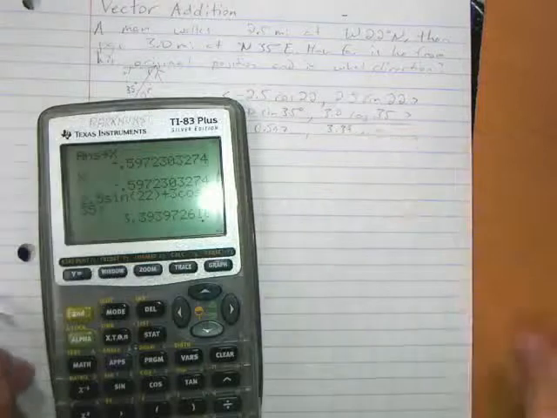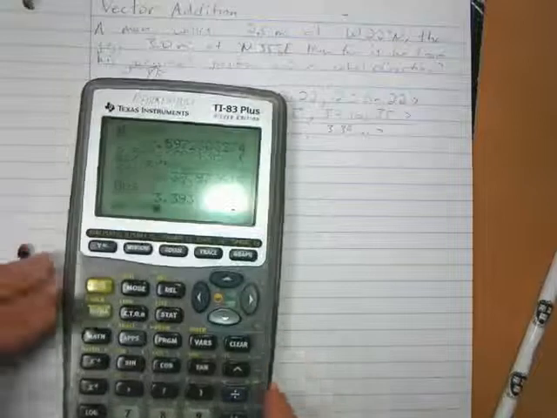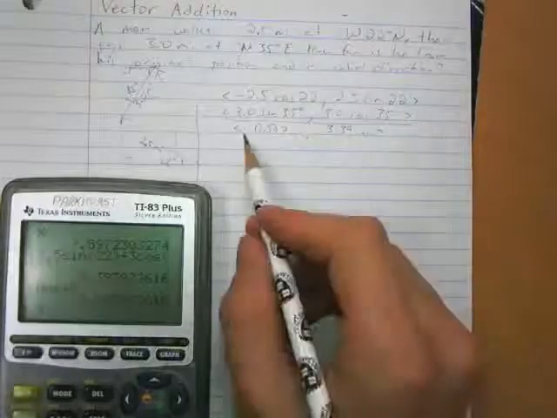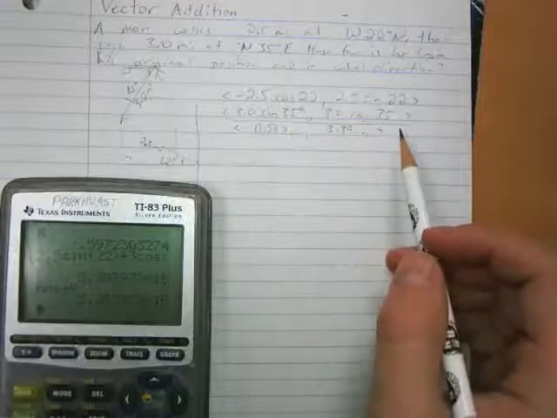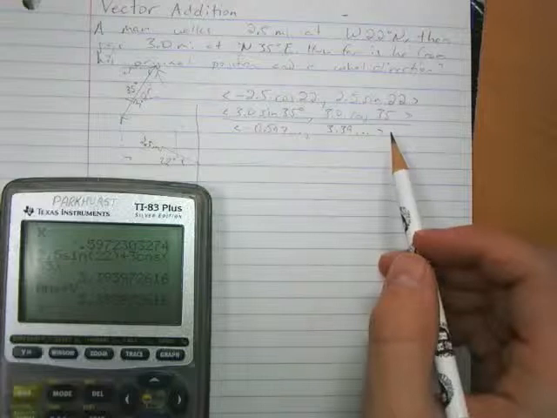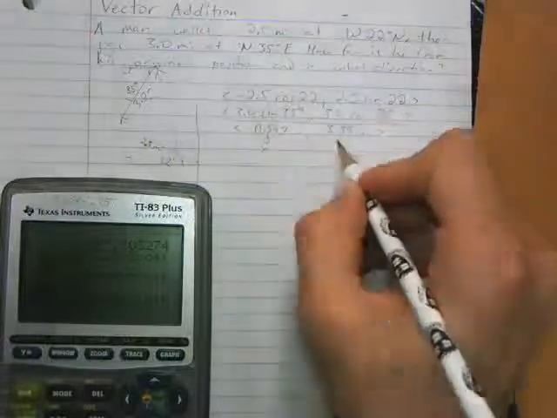And I will store that as y, since it is the y component of the vector. So now we have the x and y components of the vector. But anytime you give an answer throughout this whole class, I'm going to want the magnitude and direction of the vector. So if I have this stored as x, have this stored as y.